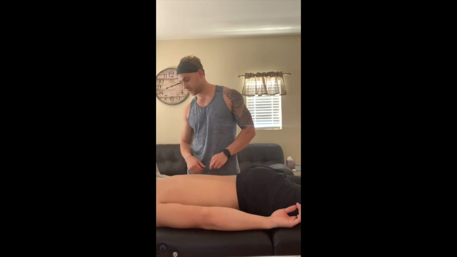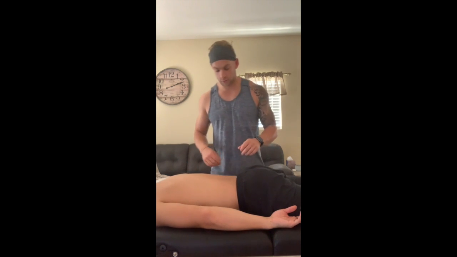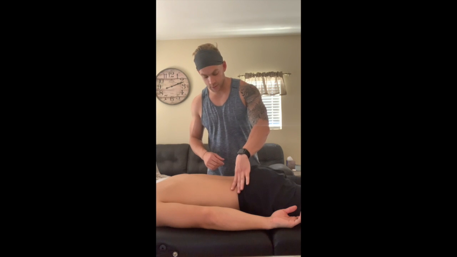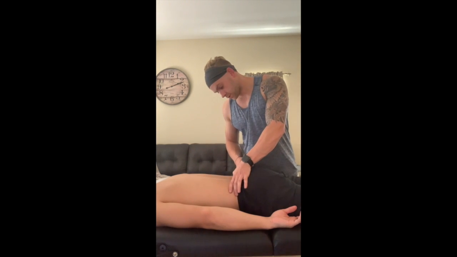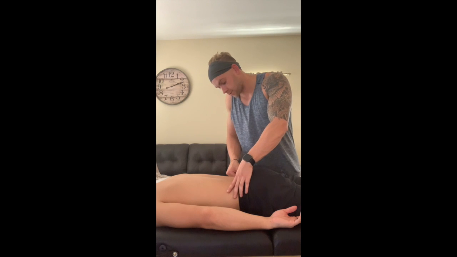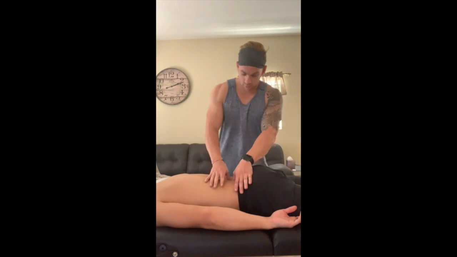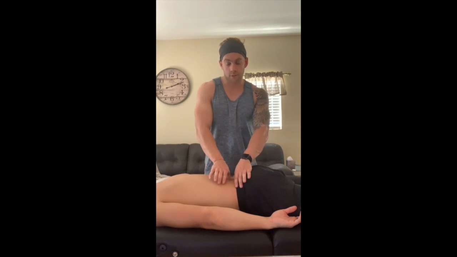How's that sound? Good. Okay, so for lumbar UPAs, what you would do is first find the segment that you're aiming to assess. So I'm going to start off with L5, so finding the PSIS and then coming medially and superior just slightly. There we go. Finding the spinous process and then just coming off to the side to the articular pillar.